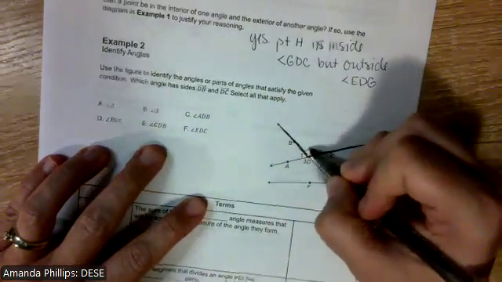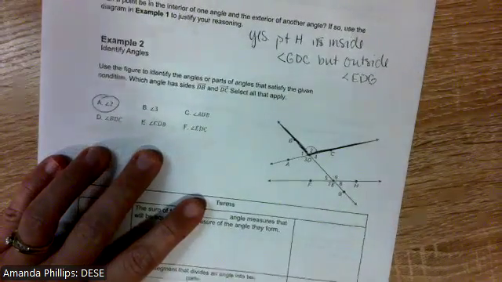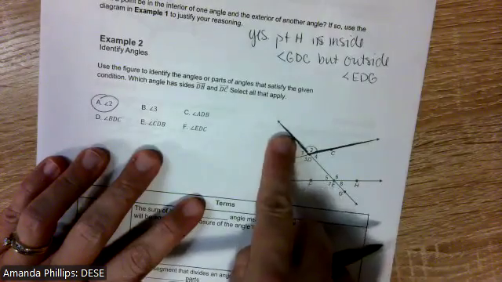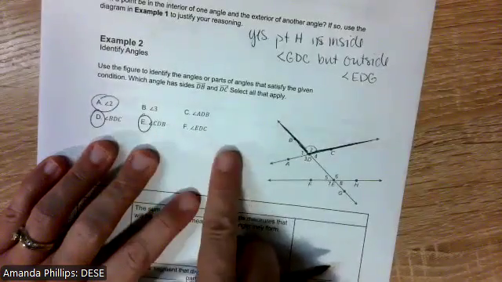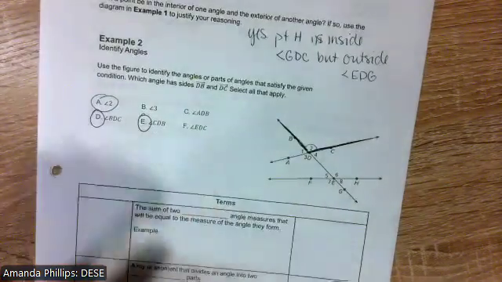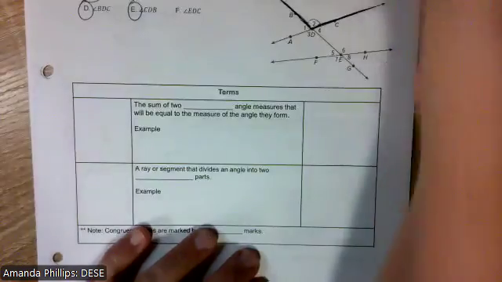We can see that we could call it angle 2, but we could also call it angle BDC, and we could also call it angle CDB. Those are the only ones, none of the other names work for it. So just know that there's a lot of different ways to name things accurately.